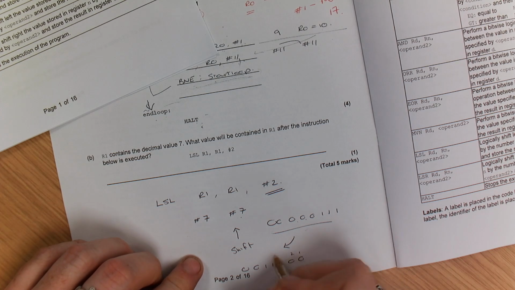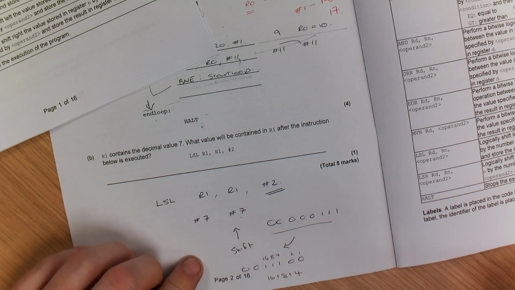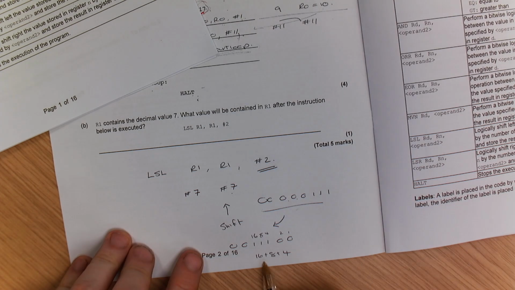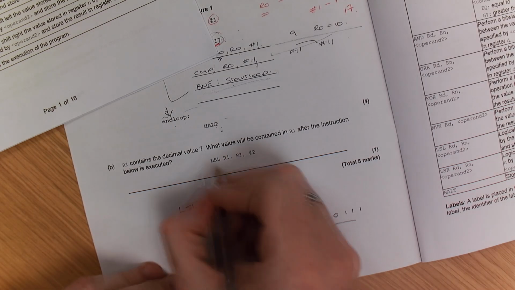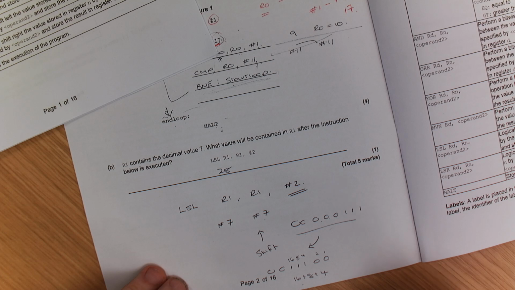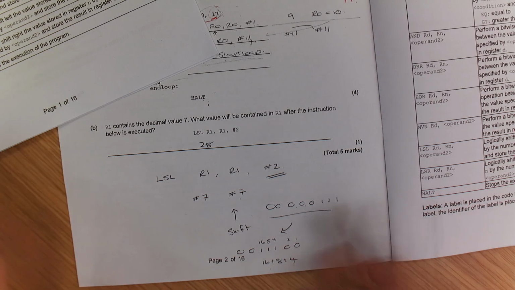So 1, 2, 4, 8, 16: 16 plus 8 plus 4 equals 28, and there's your value. This is a long way of doing it, but I'm just trying to help you understand what's happened. Does that make sense how the left shift works?